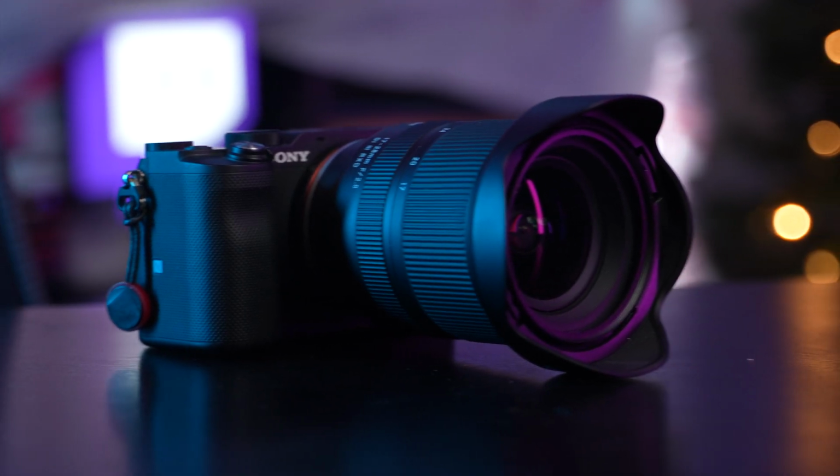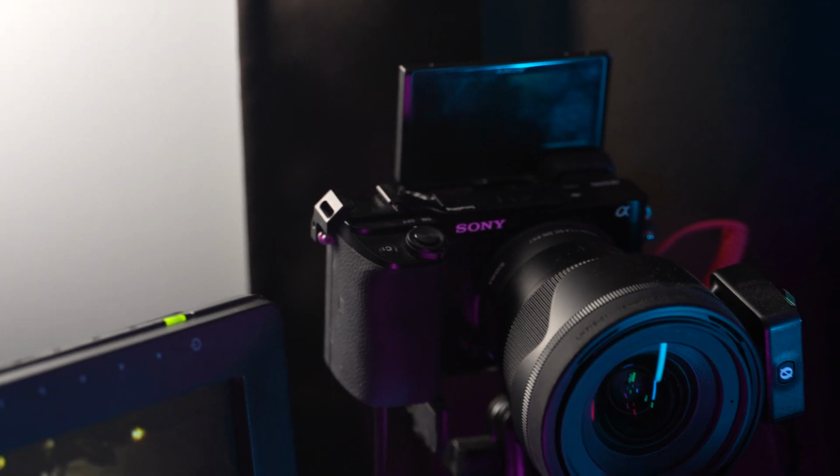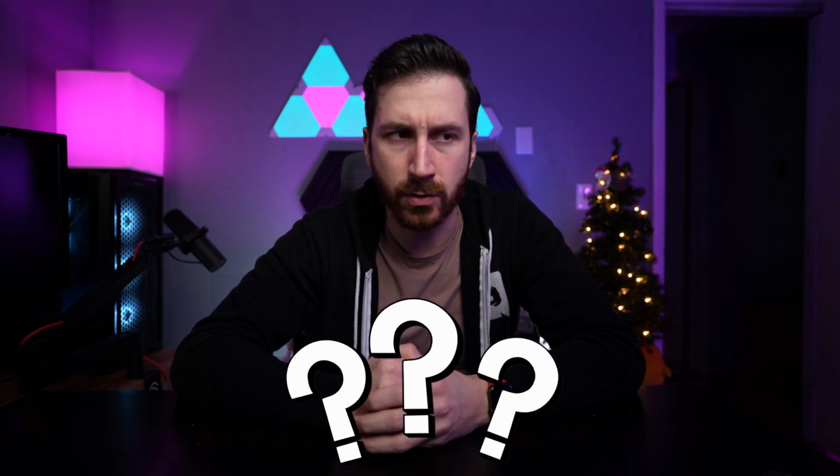So first thing first, we have a full frame sensor camera versus a crop sensor camera. Crop sensor cameras come in all sorts of shapes and sizes, such as the APS-C, Micro Four Thirds, and things like that. APS-C is probably what you see most, which is gonna be the Sony a6100, as well as the Canon M50 Mark II. What are the differences to you though? What does it mean to have a full frame sensor and a crop sensor?